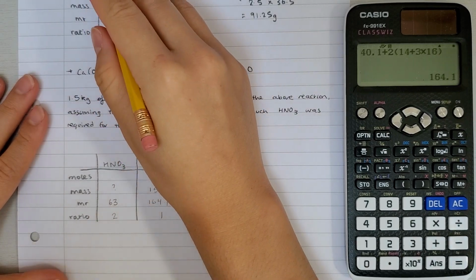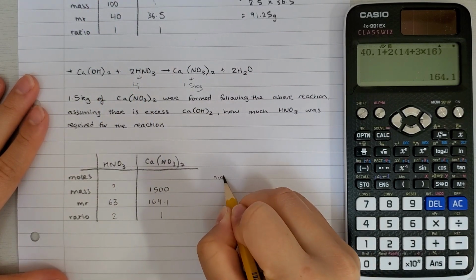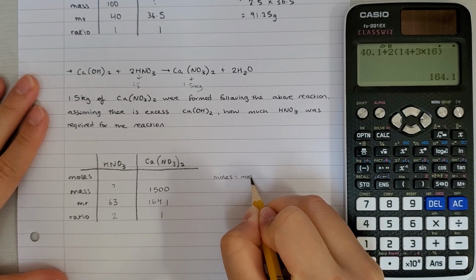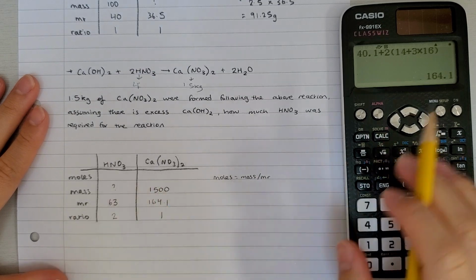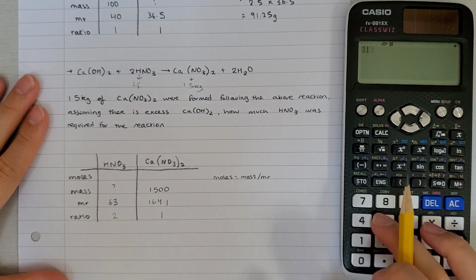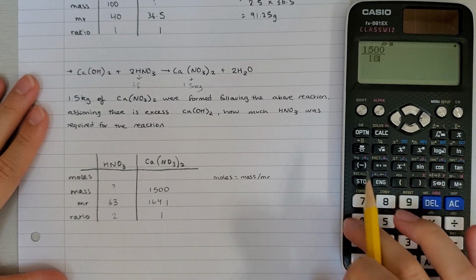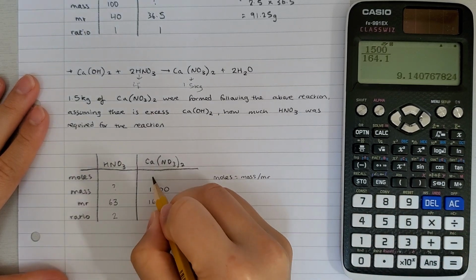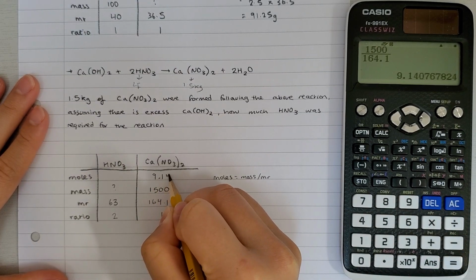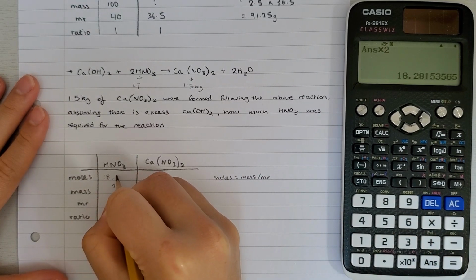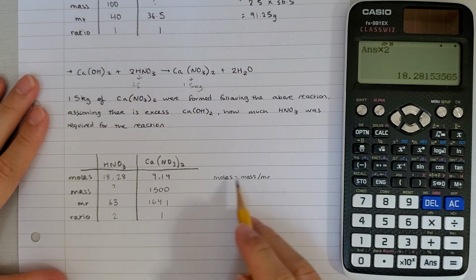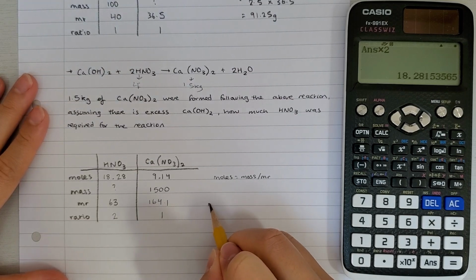Then we use the equation up here, moles equals mass over MR, to calculate moles for calcium nitrate. So mass over MR gives 9.14 moles. Because we have a ratio of 2 to 1, we multiply this value by 2. 18.28 moles. We can rearrange this equation to calculate mass.